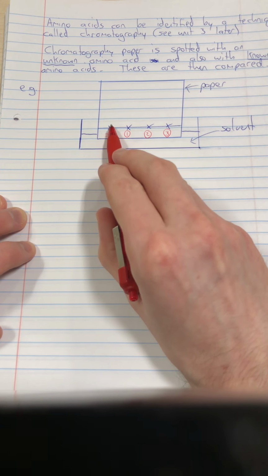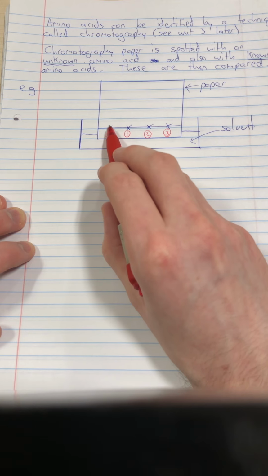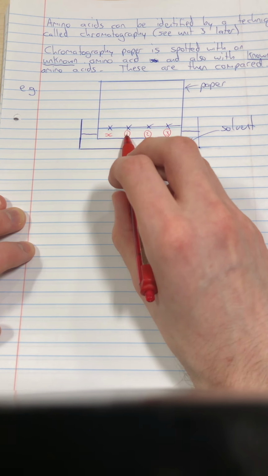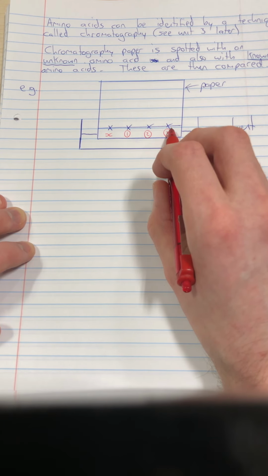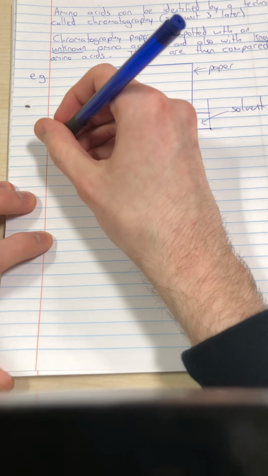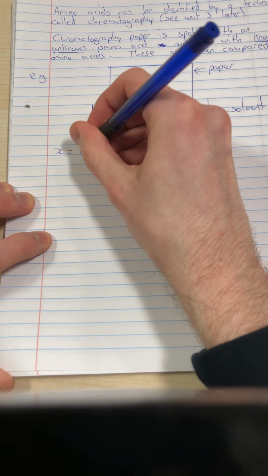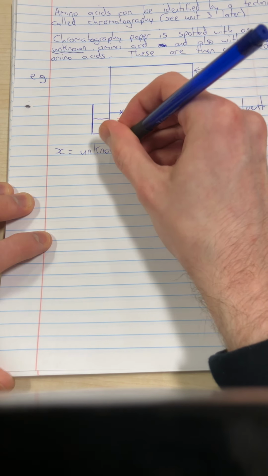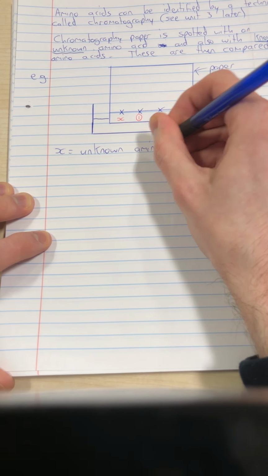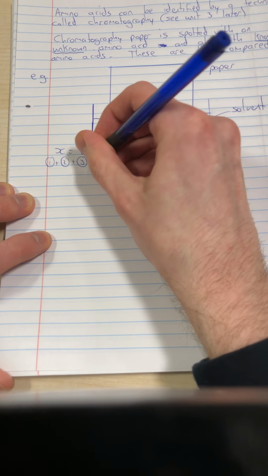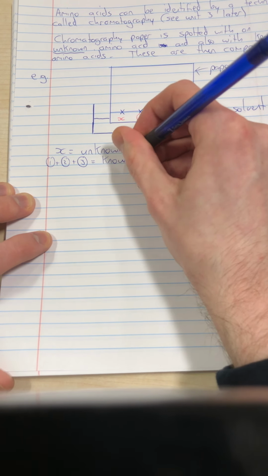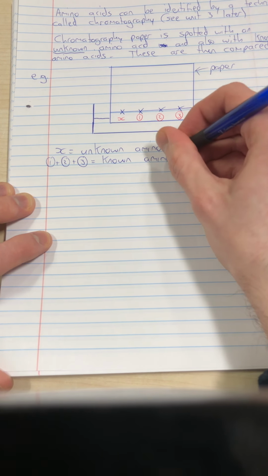So we don't know what amino acid X is, but we know what amino acid 1 is, we know what amino acid 2 is, and we know what amino acid 3 is. Okay? So we'll write that down. X is our unknown amino acid, and our 1, 2, and 3, we know what amino acids they are.